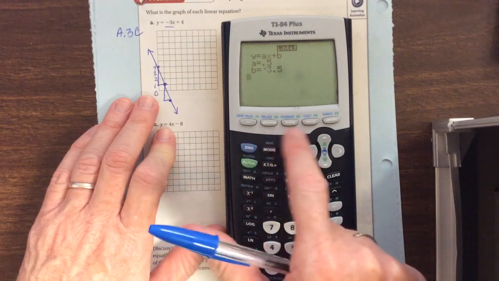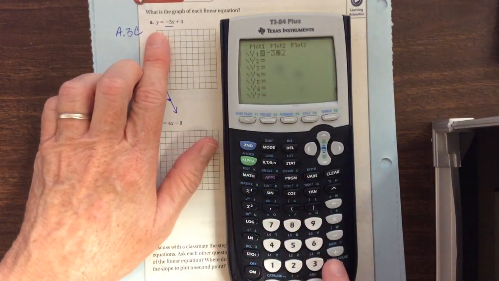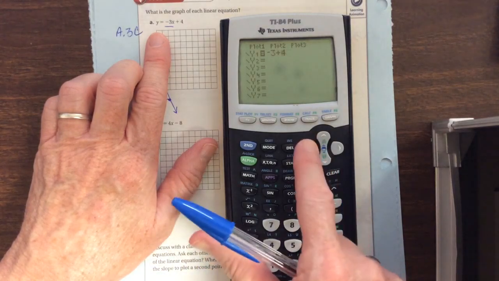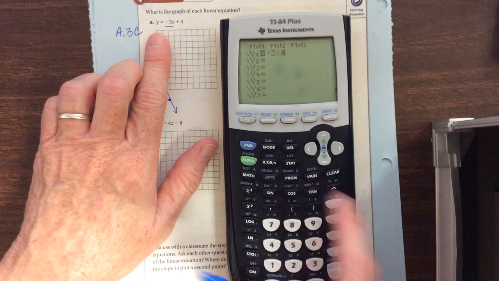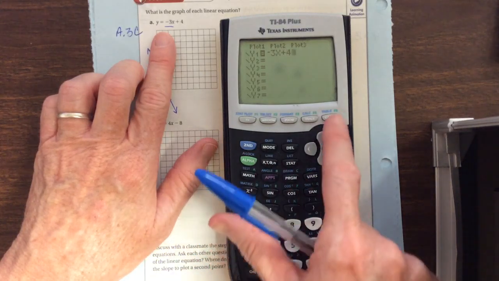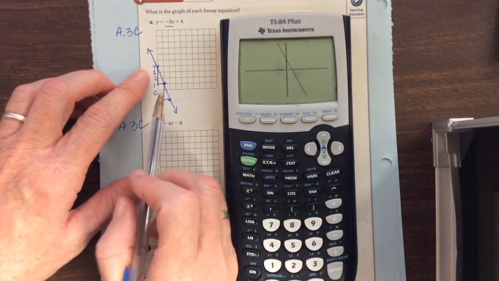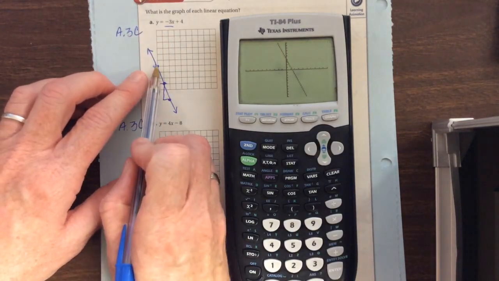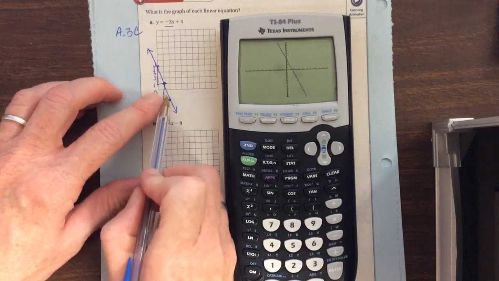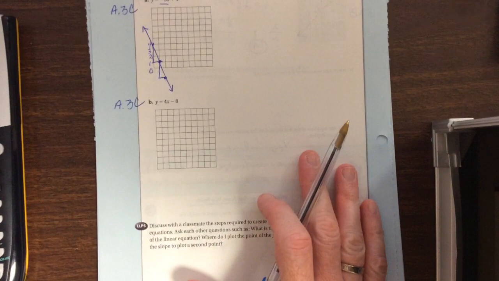So, y equals, and I'm going to put in -3x plus 4, and I'm going to hit graph. And there's our line, and we can see that it crosses at positive 4, and then a little past the 1. So we did it correctly.